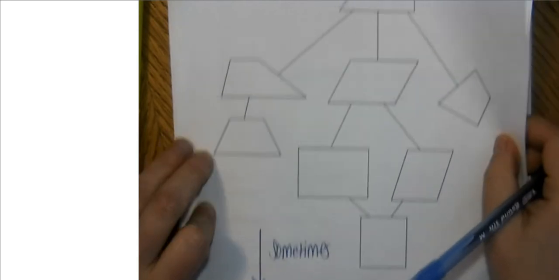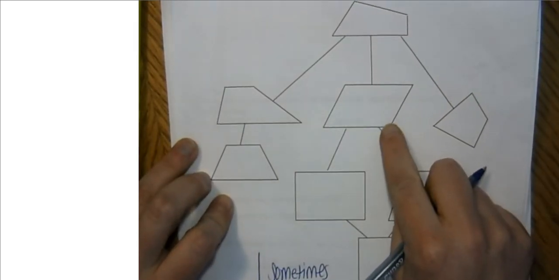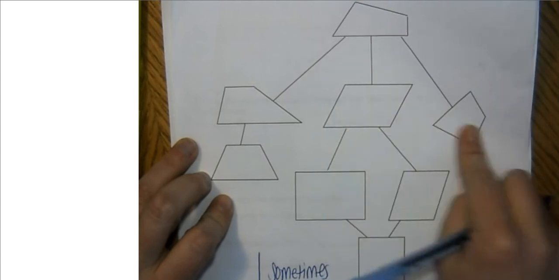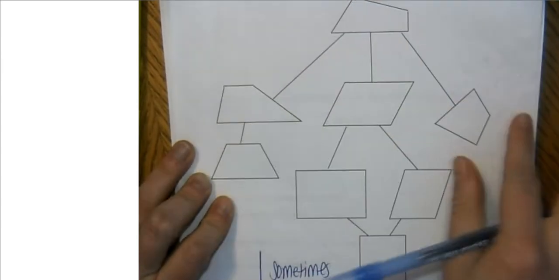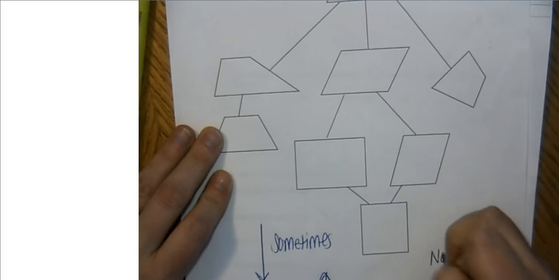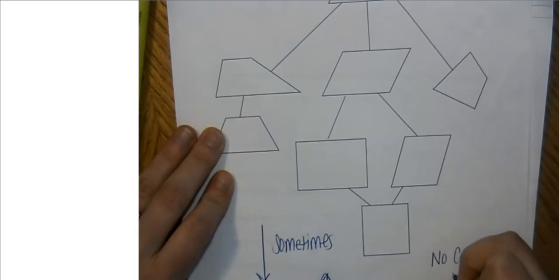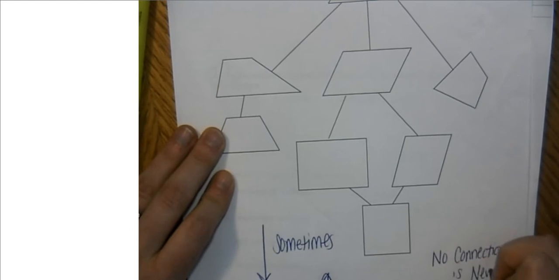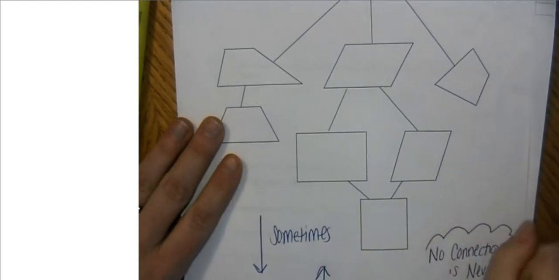If there's no connection, meaning there's no connective line truly between a parallelogram and a kite, or a parallelogram and trapezoids, then those would be never. So no connection is never. So that is something that I want you guys to know.